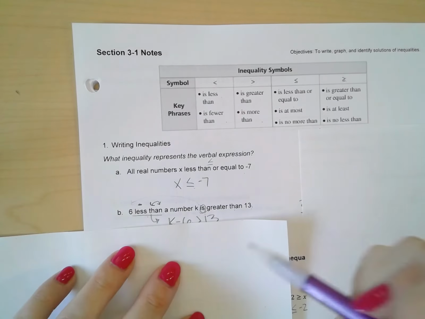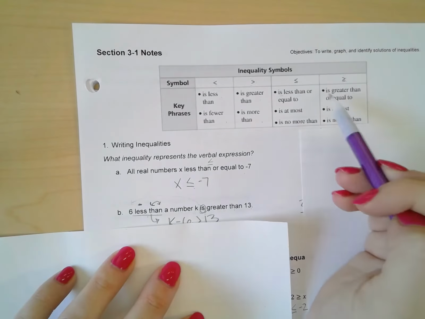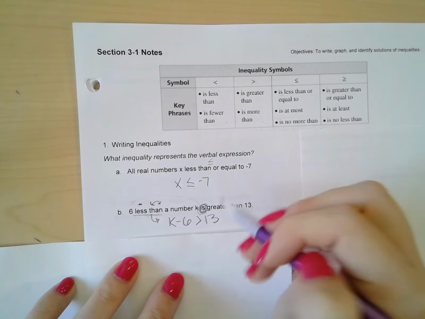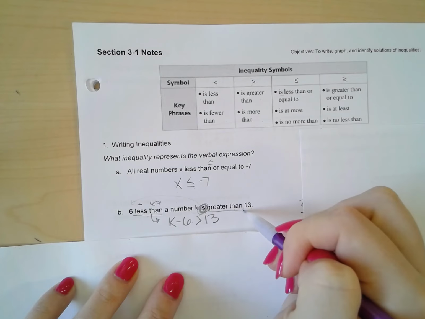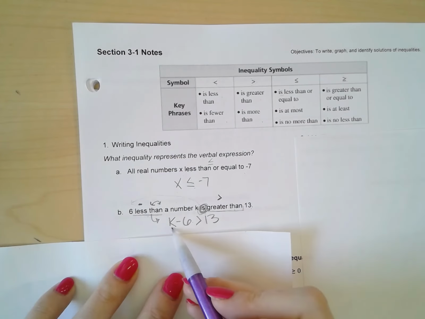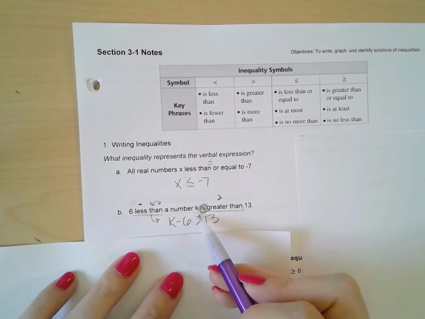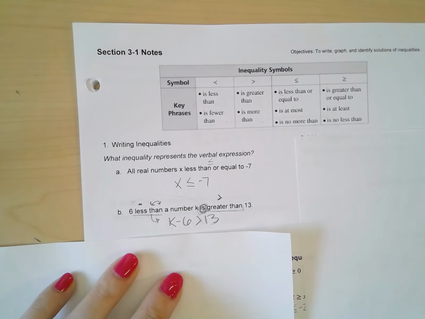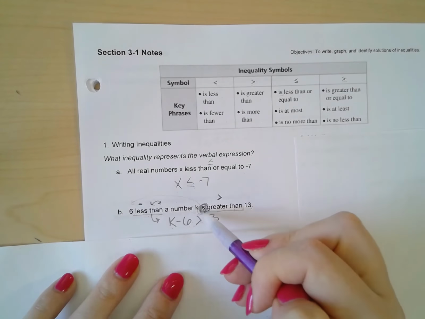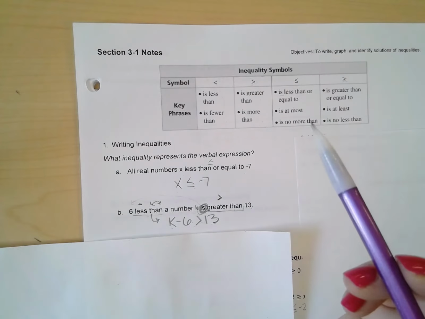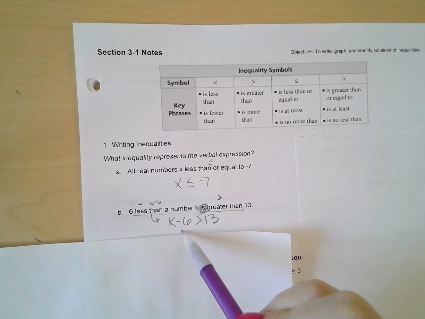How I know the difference between less than and is less than or is greater than is that "is." That's why it's circled here. So this is going to be the symbol greater than. Okay, so I'll have k minus 6 is greater than 13. So that's how I translate that. So that is my clue that it's going to be my inequality symbol, not a subtraction or an addition.